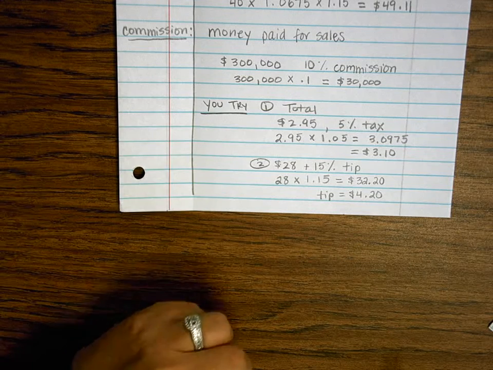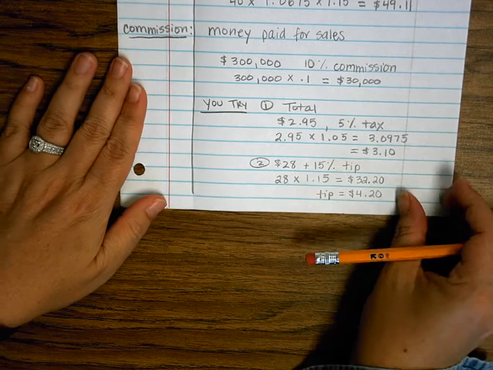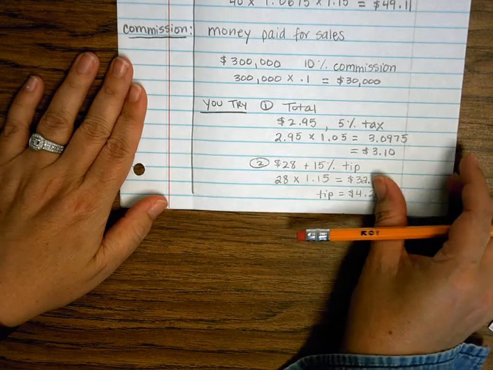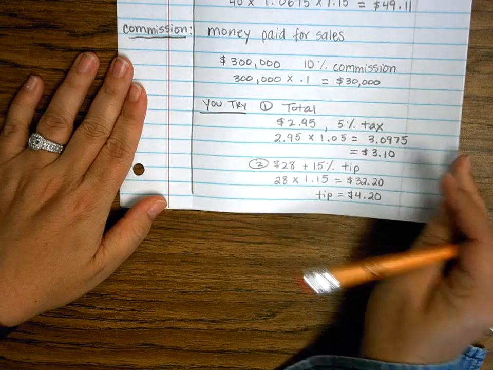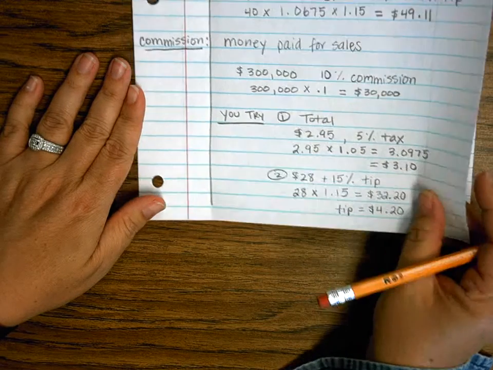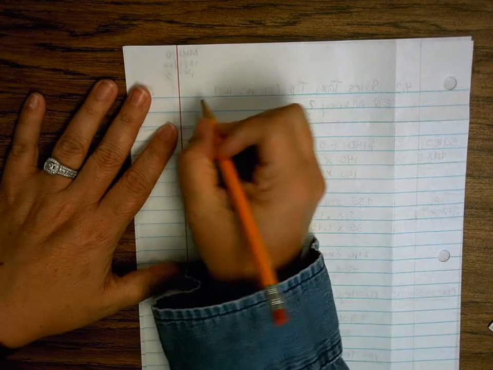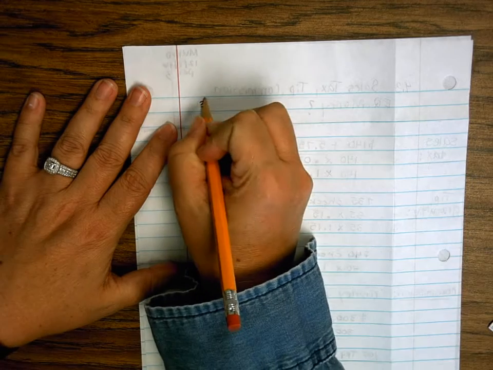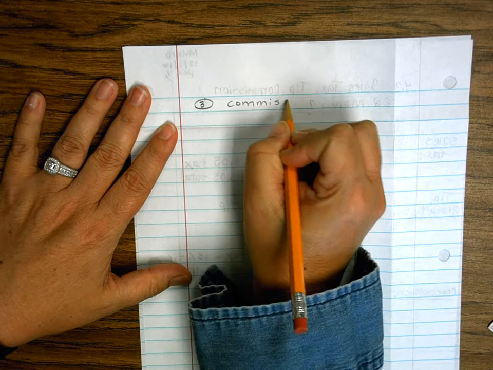Okay, I'm going to give you a bonus question. I have to flip my page over. I'm writing a little bit big, so maybe you guys don't have to flip it over. It doesn't look like we're going to need that second page because I cut some stuff out. So, okay, number 3. This one's going to be on commission. Okay, so I'm going to write commission right here so you know what kind of problem.